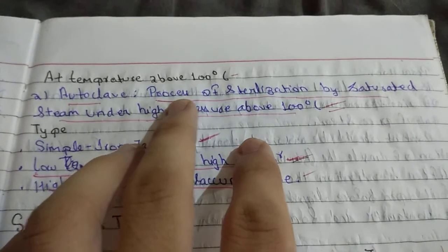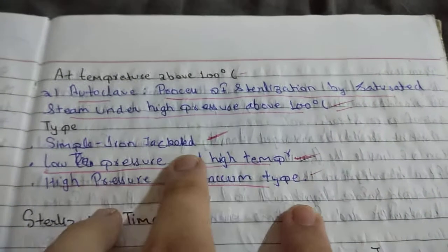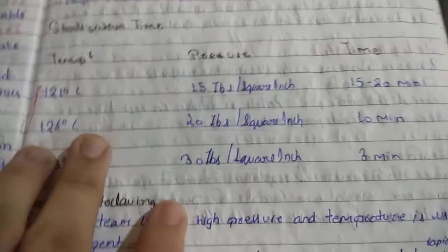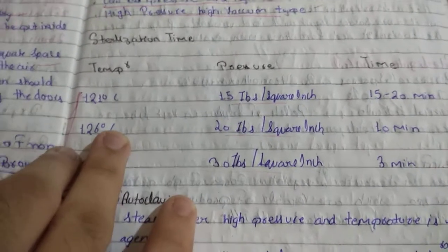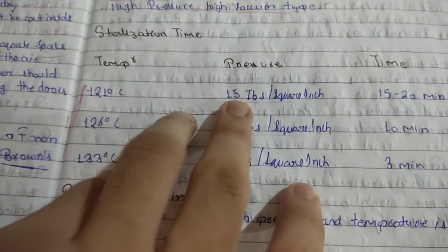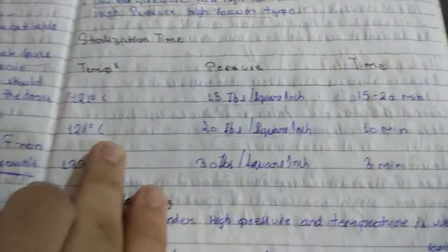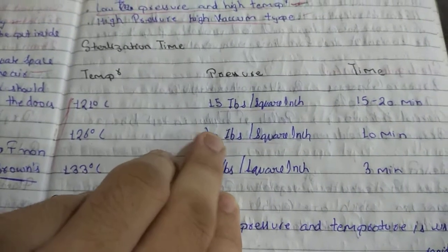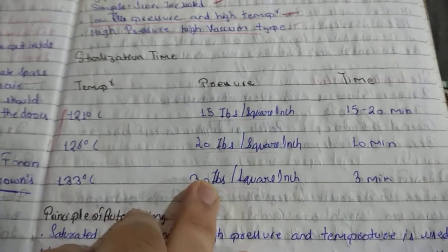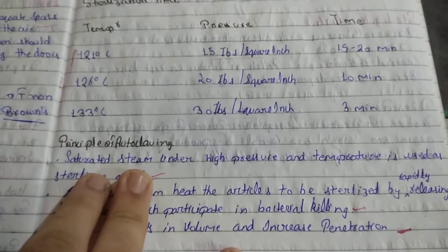Its definition: the process of sterilization by saturated steam under high pressure above 100 degrees Celsius. Types: simple, iron jacketed, low pressure high temperature, and high pressure high vacuum type. The sterilization times of the autoclave are given as: temperature 121 degrees Celsius at a pressure of 15 lbs per square inch for 15 to 20 minutes, 126 degrees Celsius at 20 lbs per square inch for 10 minutes, and 133 degrees Celsius at 30 lbs per square inch for 3 minutes. These are the temperature, pressure, and time of the autoclave.